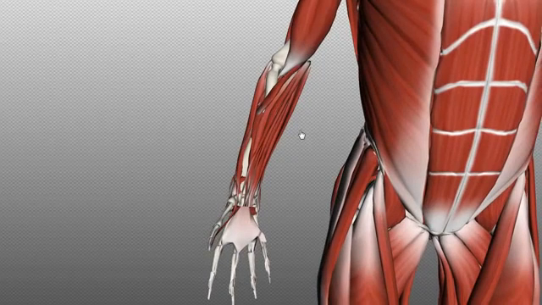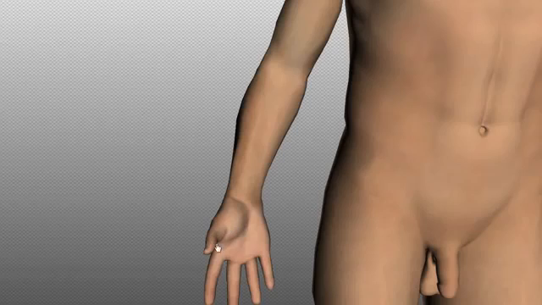So the muscles of the anterior compartment flex the wrist and digits and pronate the hand. So pronation is bringing the hand round so that the palm faces away from you, towards you. So in this position here, in the anatomical position, the palm is facing away from you. Pronation would bring the palm to face towards you so that you show the back of the hand. So it'd rotate the hand round.